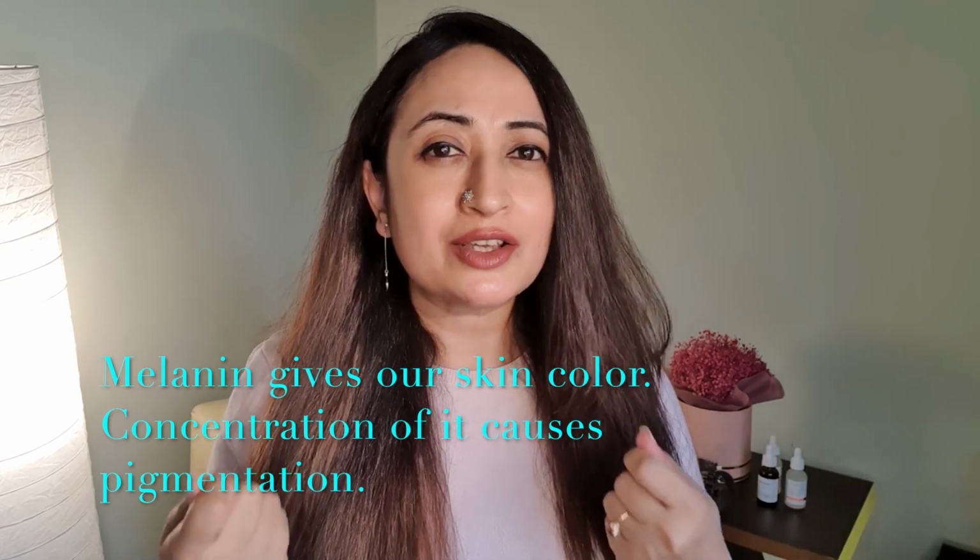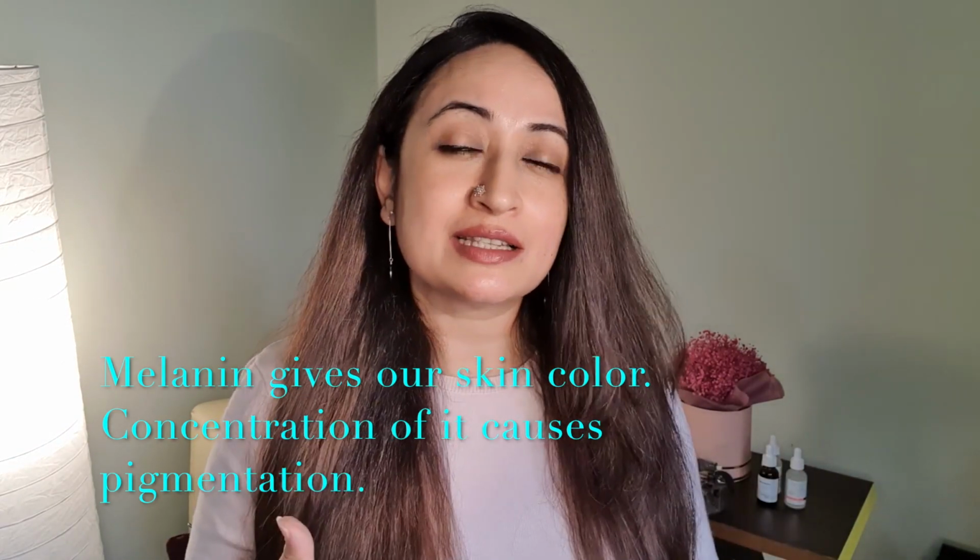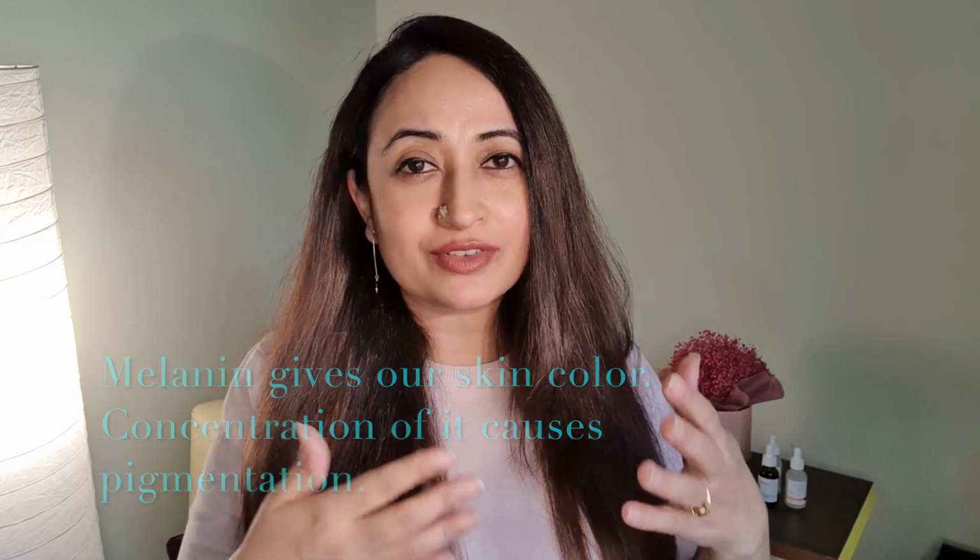But even as an ingredient, it's good for your skin because it really helps maintain the evenness in skin tone, which with age gets uneven, and it's able to keep our skin bright and radiant. So as an ingredient, it's great to have in your skincare.